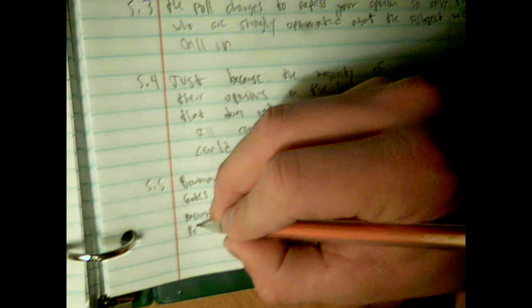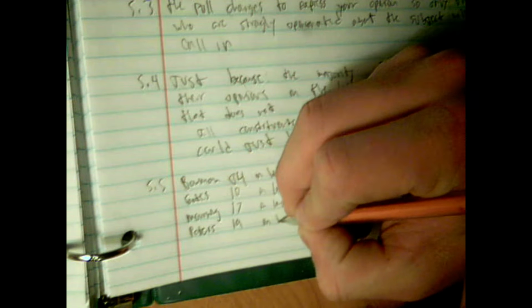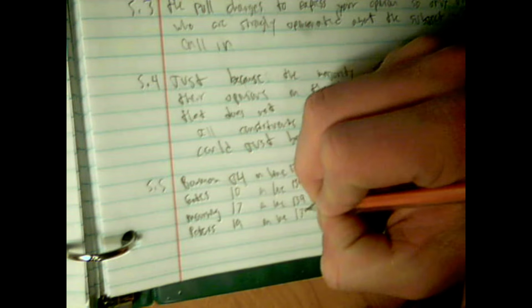And then we have 19, which is Peters, in line 139.